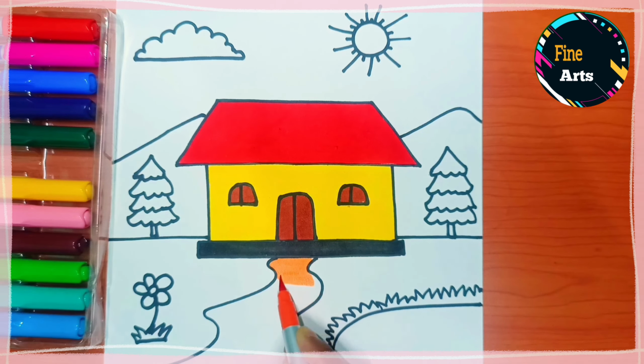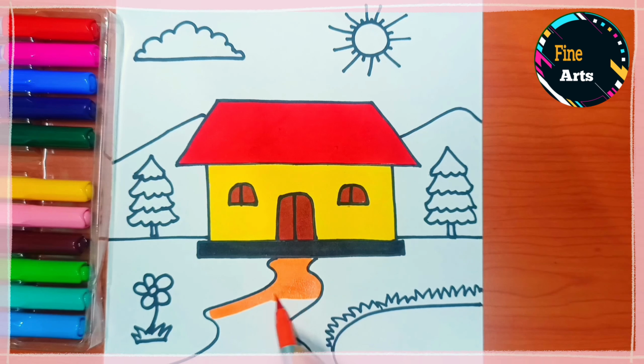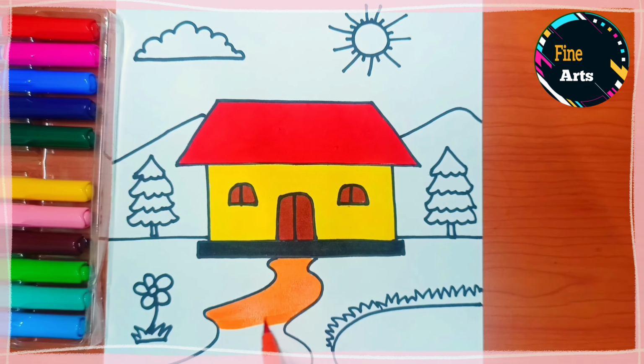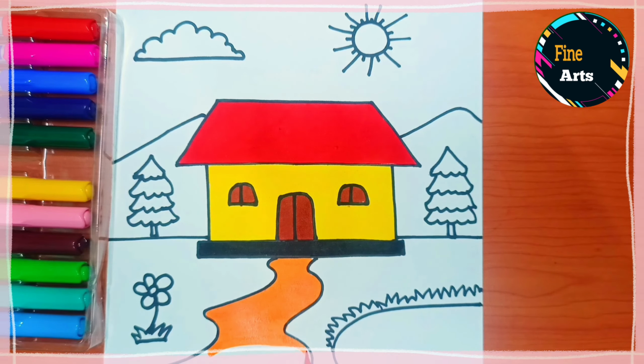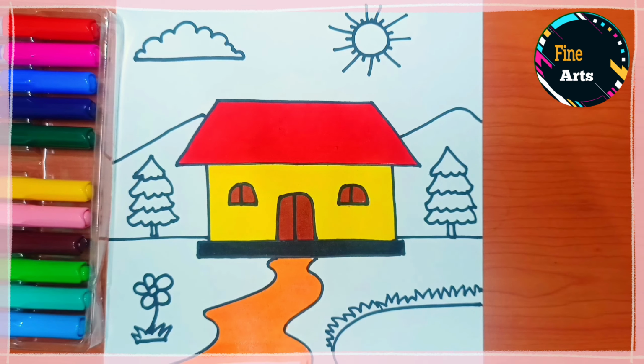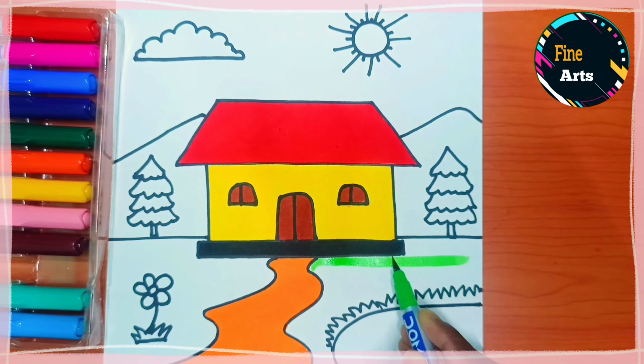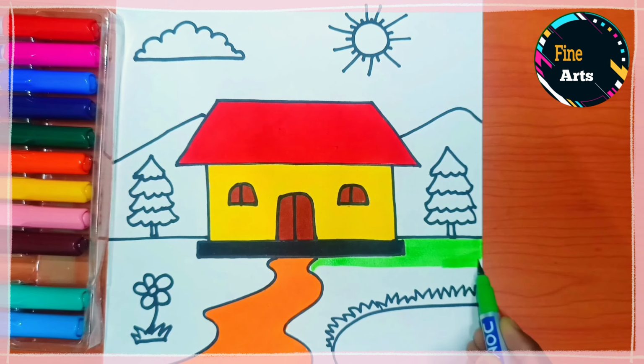Let's paint the road with orange color. And now I am painting the ground with green color.